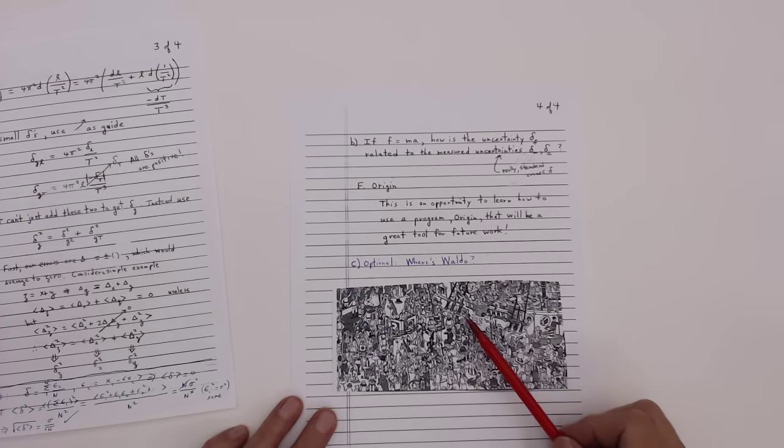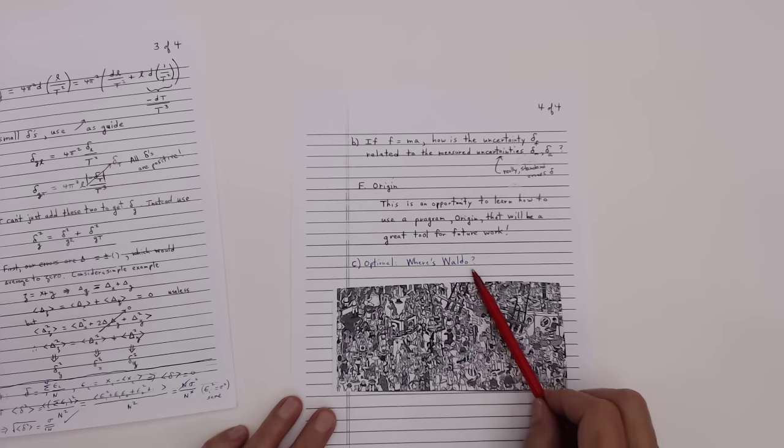Finally, just for fun, you can ignore this, but where's Waldo in this?